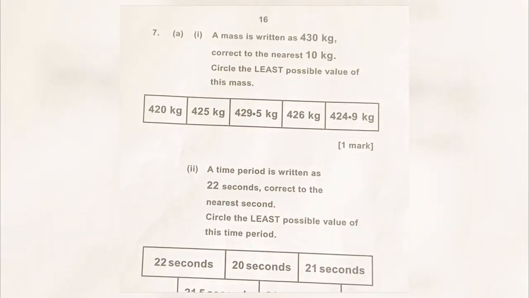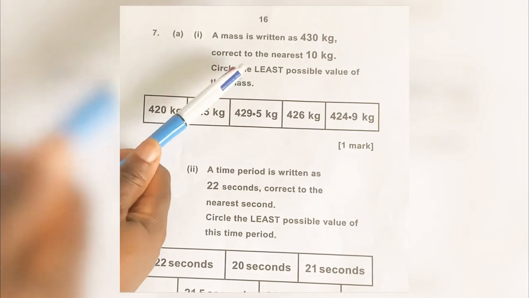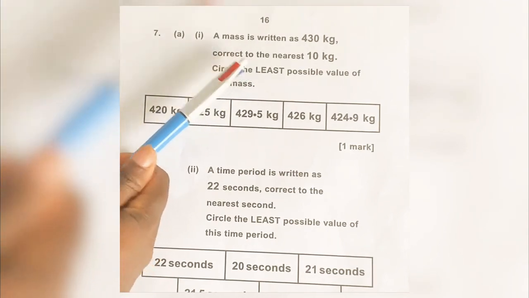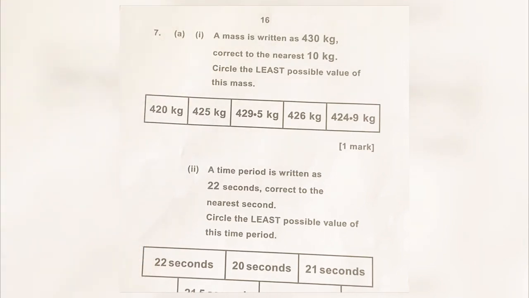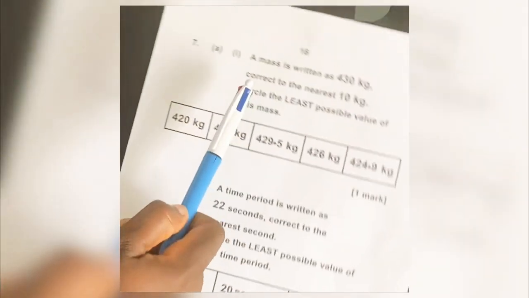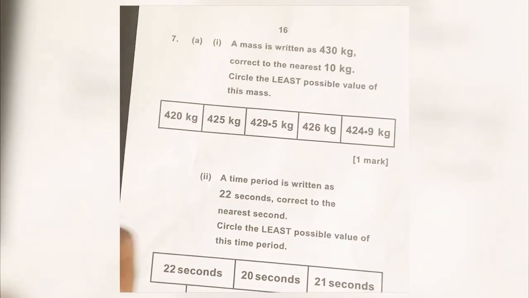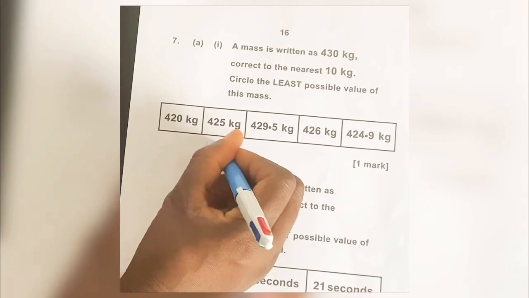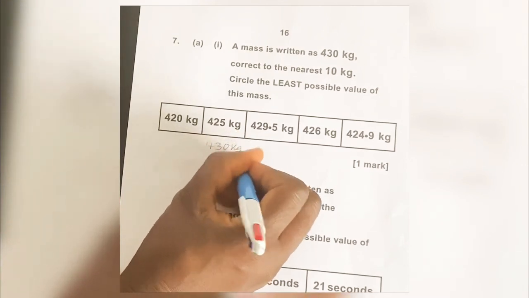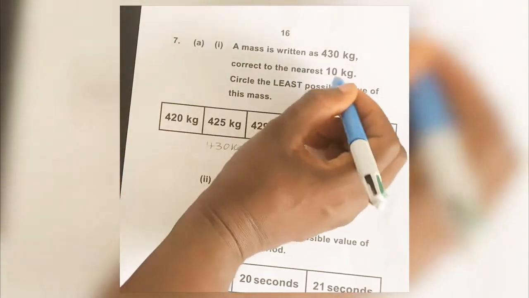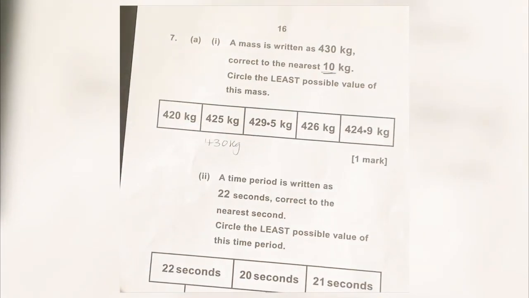So question 7a i says a mass written as 430 kilograms, correct to the nearest 10 kilograms. Circle the least possible value of this mass. If it's 430 kilograms, then you're talking about upper and lower bounds. It's giving you the level of accuracy to be 10 kilograms.